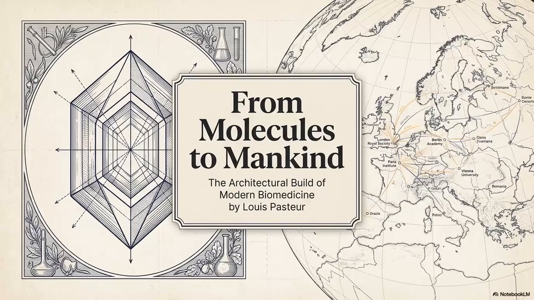Welcome to the blueprint of the biological age. In From Molecules to Mankind, Louis Pasteur explores the structural evolution of modern biomedicine, bridging the gap between microscopic discovery and global societal impact. The visual composition contrasts two vital dimensions of science.